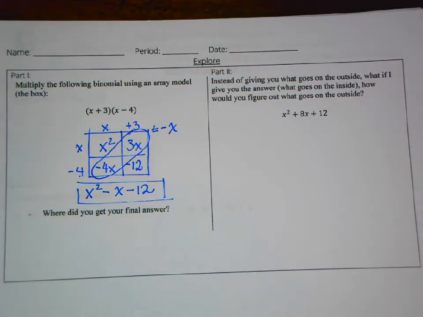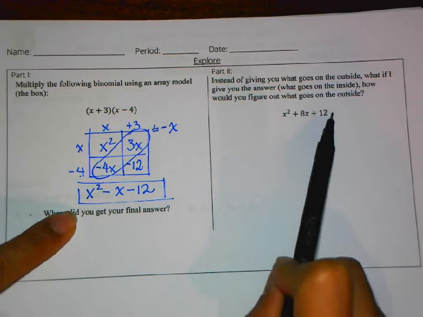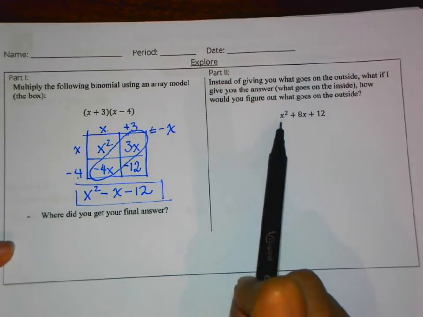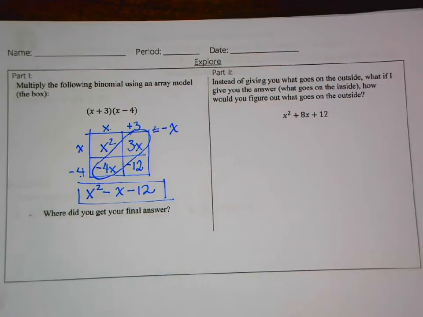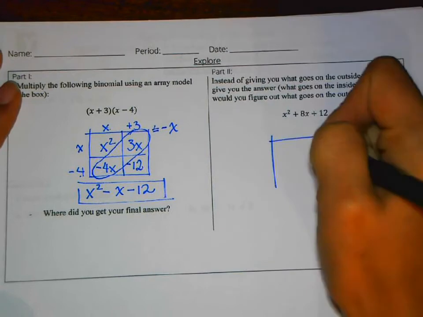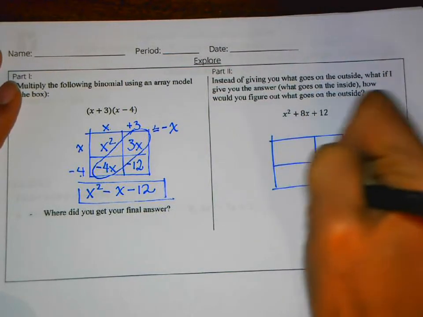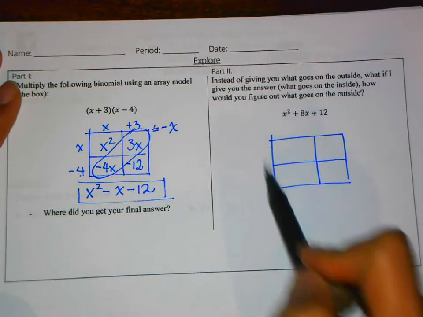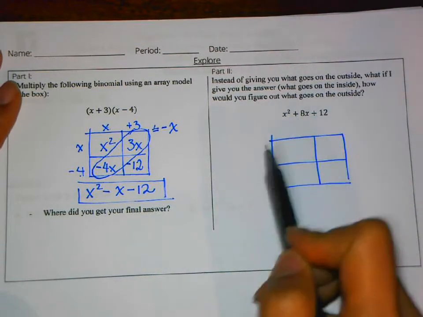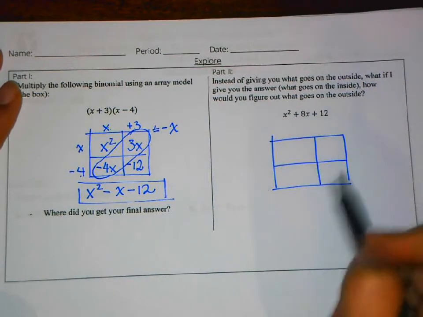Now let's take a look at what we're actually going to do today. What we're going to do is something similar to this, where I give you x squared plus 8x plus 12 as my area. Now how do I find my length and width? I do the same thing, except this time, instead of filling out my length and the width on the outside, that's what I want to find. So what I'm going to fill out is what's on the inside.